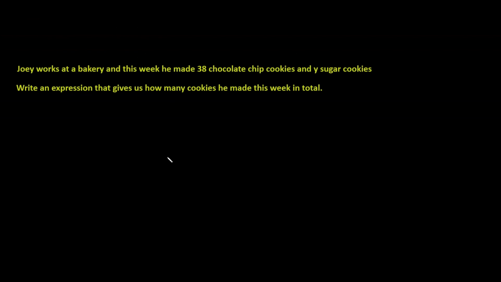Well, if he only makes chocolate chip cookies and sugar cookies, and we know how many chocolate chip cookies, but we don't know how many sugar cookies, we can write a variable expression that will give us the total amount of cookies he makes depending on what y is, right? So we just need to add up all of the cookies he made. Well, he made 38 chocolate chip, and I'll underline these in different colors, 38 chocolate chip, and then y amount of sugar cookies. So we will take the sum, right?